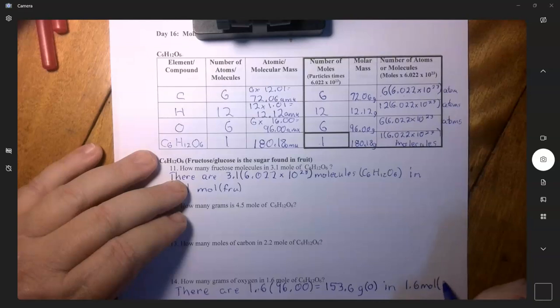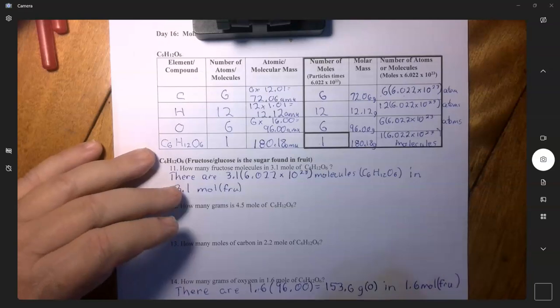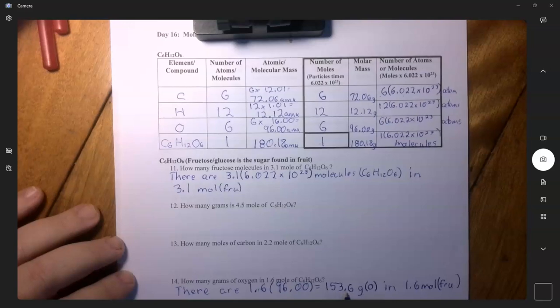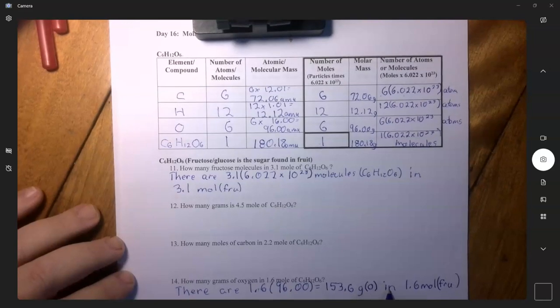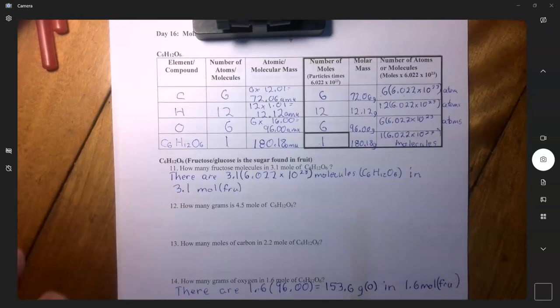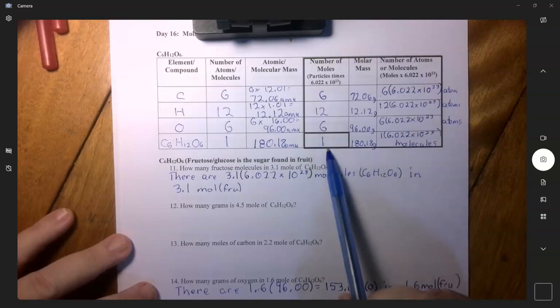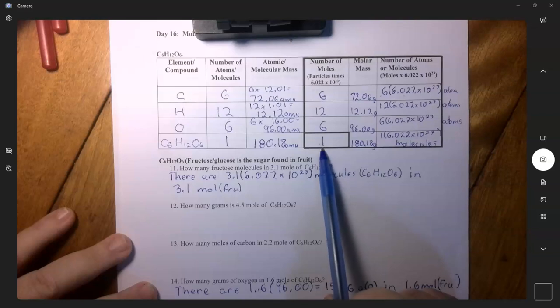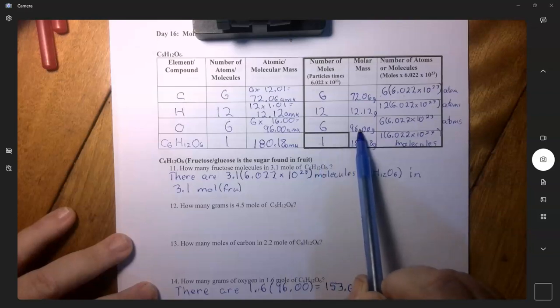And again, I'll abbreviate it, I'll call it fructose. Okay? So there are 1.6 times 96, which equals 153.6 grams of oxygen in 1.6 moles of fructose. So again, let's be sure we understand this process. In 1 mole of fructose, there's 96 grams. So if I want to make 1.6 moles of fructose, I need 1.6 times 96 grams.